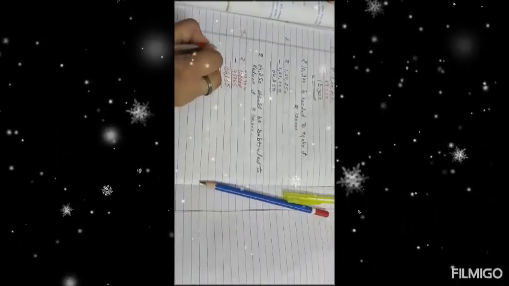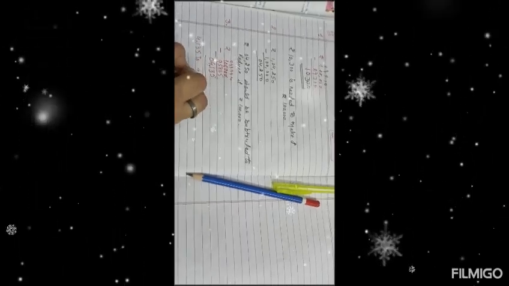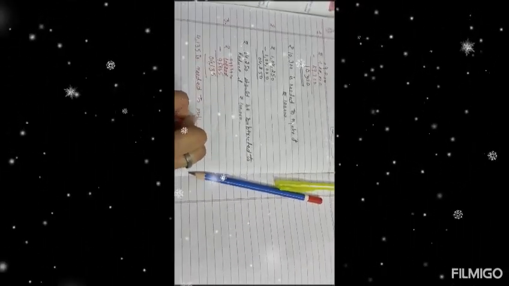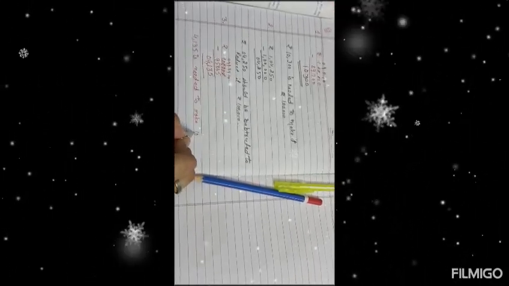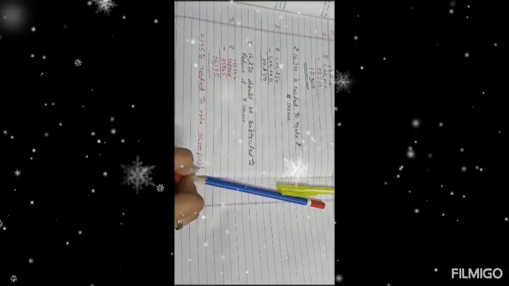Then 4,135 people are needed to make 1 lakh exactly.